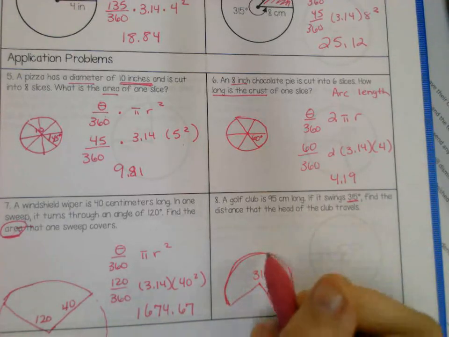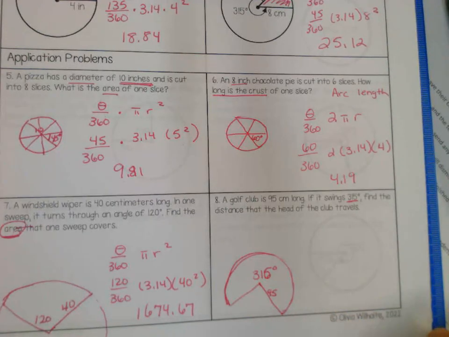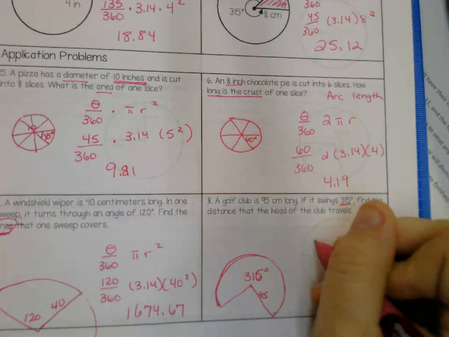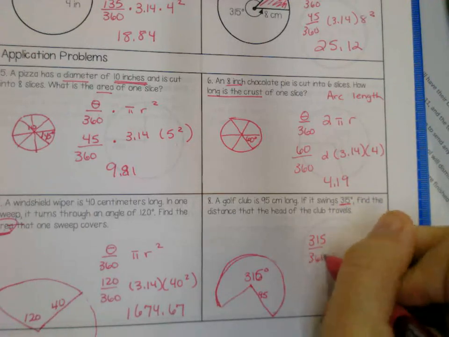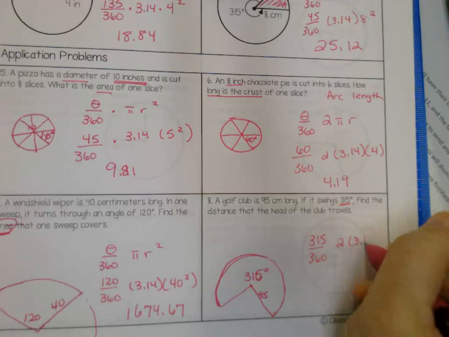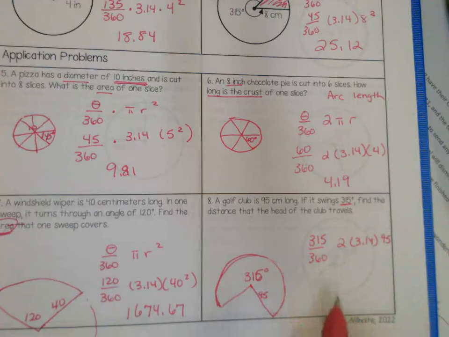And they want to know how long or how far did that go. So if I'm looking for how far did that go, am I looking for arc length or am I looking for area? I'm looking for arc length here. So you're going to do 315 over 360 times 2 times pi times my radius, which in this one is 95.